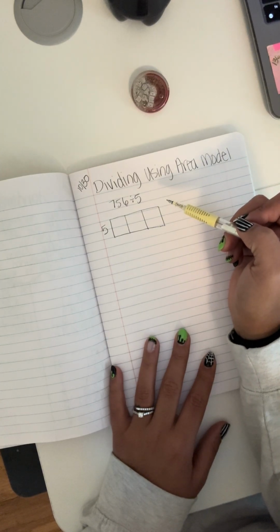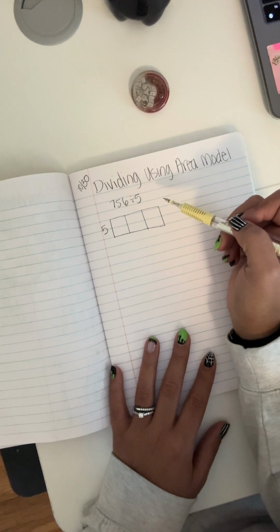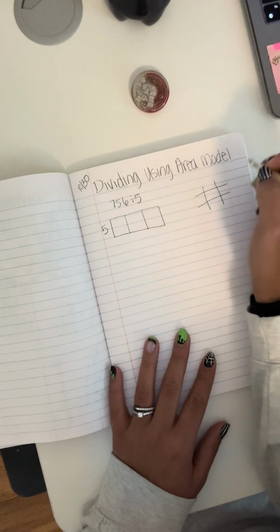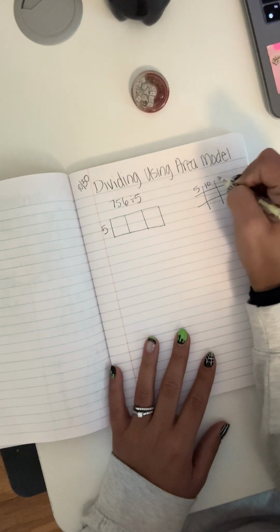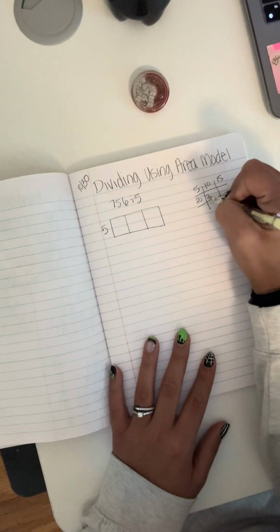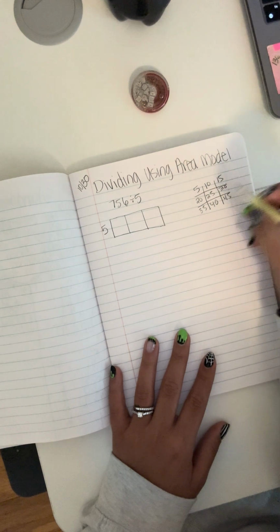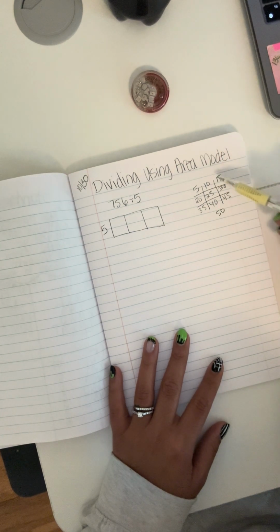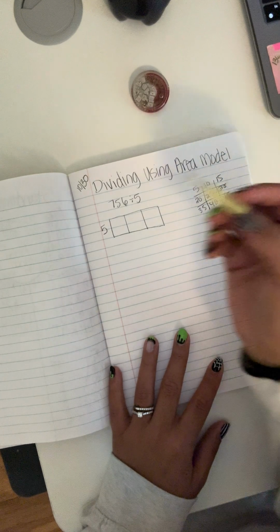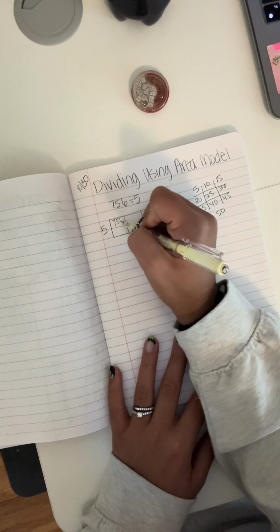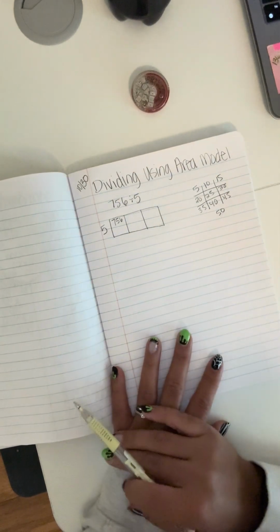Then step 2 says write out the multiples of the divisor 1 through 10. So that means I'm going to list out my tic-tac-toe for my 5. So 5, 10, 15, 20, 25, 30, 35, 40, 45, and I'm going to add 50 on here because I want to list out all of my multiples all the way through 10. So I've got 9 and then 10 here. Okay, then I'm going to put my dividend inside 756, the whole number inside this first box.